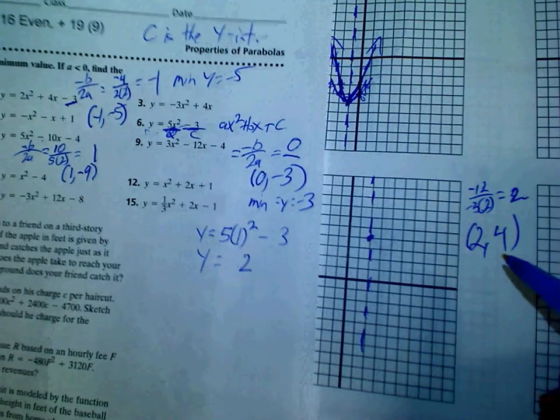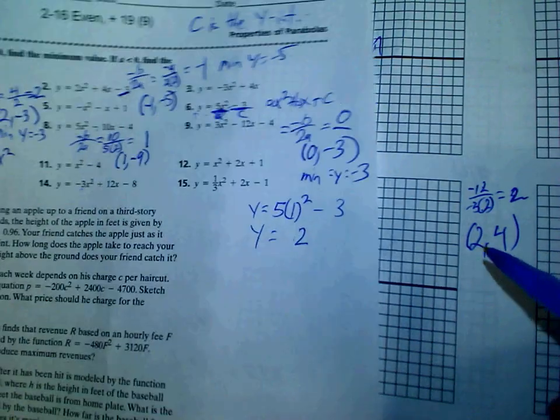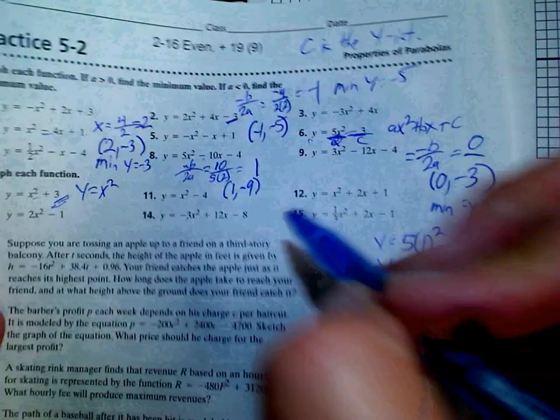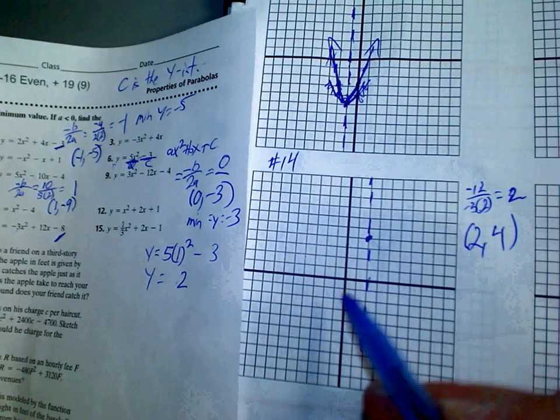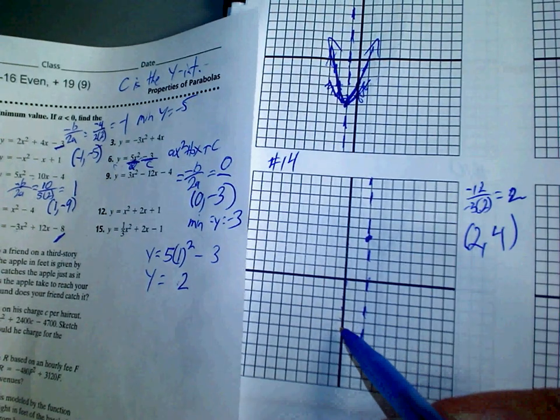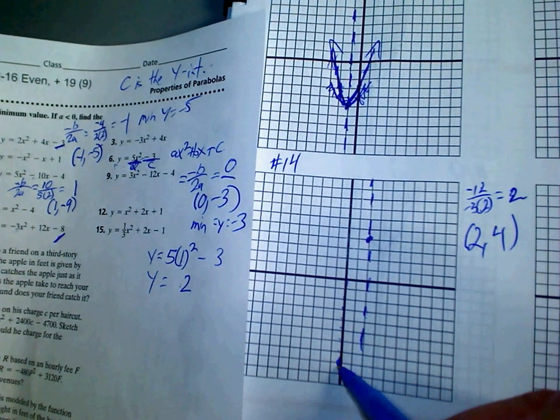What's an easy point off of this? Negative 8's an easy point to grab. So right here, 0. So 1, 2, 3, 4, 6, 7, 8. Right there. There'd be one to correspond to it right there.